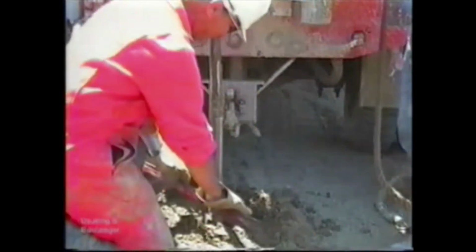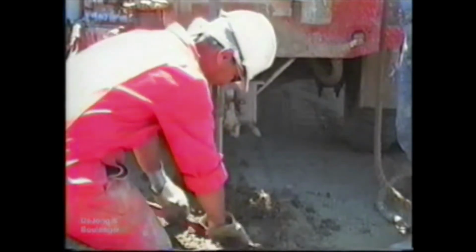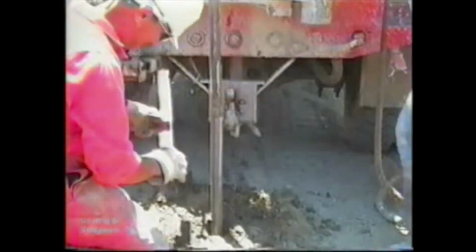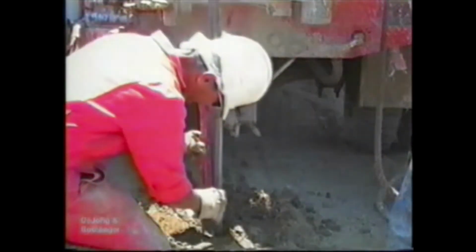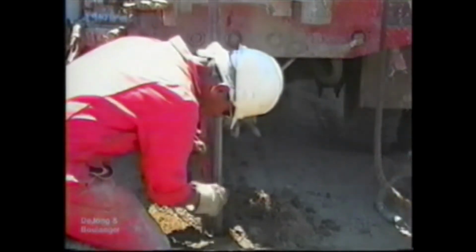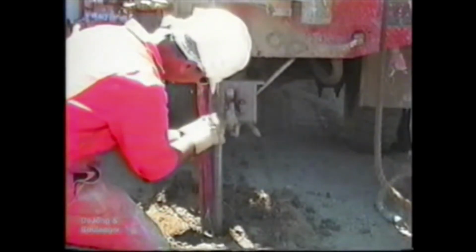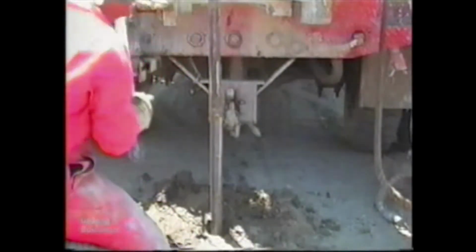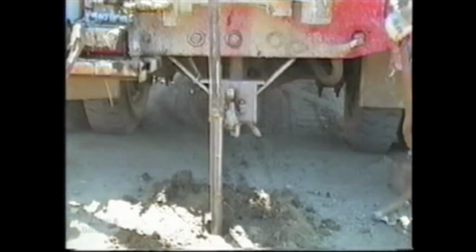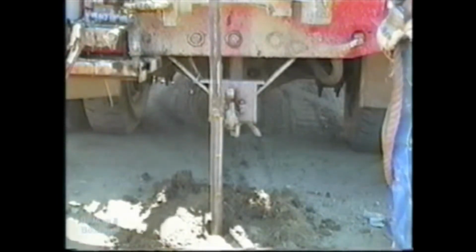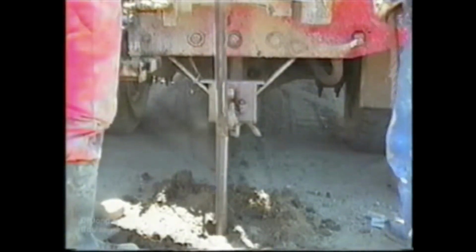After the spoon is positioned on the bottom of the hole, the number of blows of the hammer required for 3 successive 6-inch penetrations are counted. The number of blows for the second and third 6-inch increments are added together to obtain the standard penetration resistance, or N value. The number of blows for the first 6 inches is not included in the N value, since it may be affected by disturbed soil at the bottom of the hole.